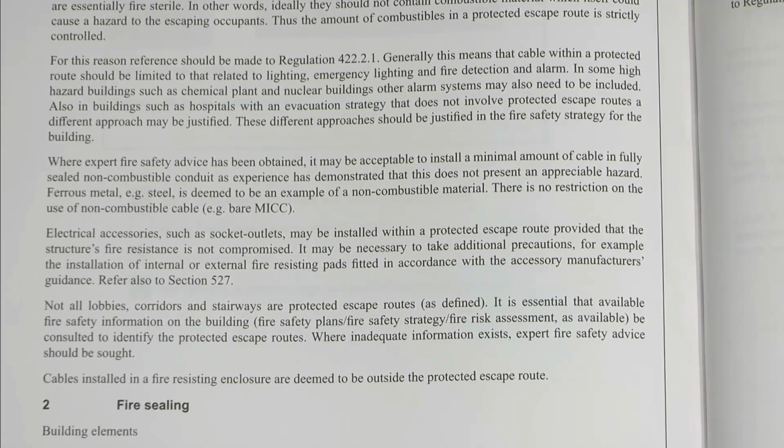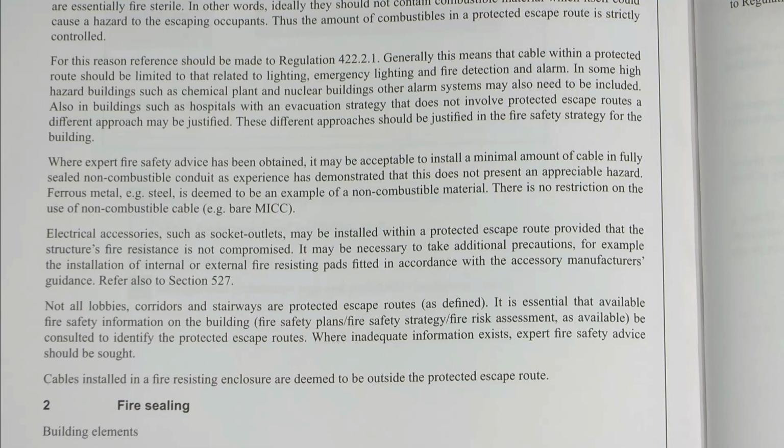Now we saw previously that in 42221, things like cables in the route should be limited to those related to lighting, emergency lighting and fire detection systems. Other alarm systems might be needed, but really the point here is you don't want to be installing just general purpose cabling in an escape route. And of course, socket outlets are permitted, provided that the structure's fire resistance is not compromised.